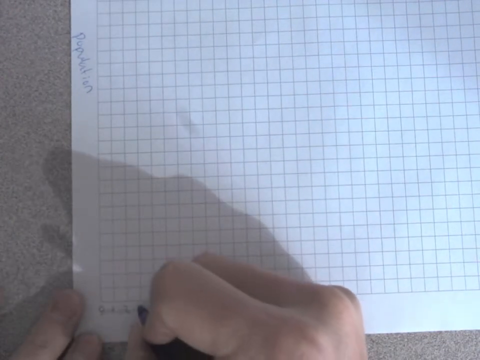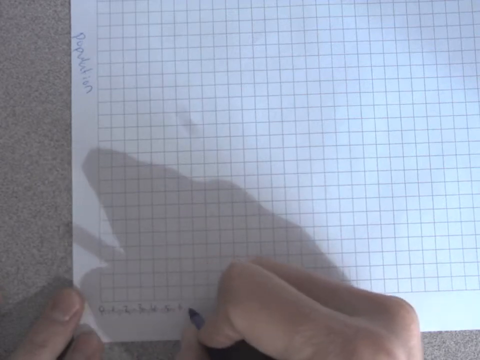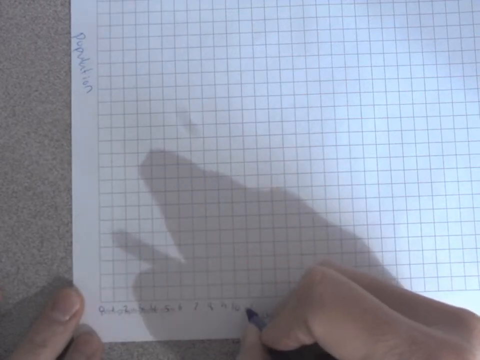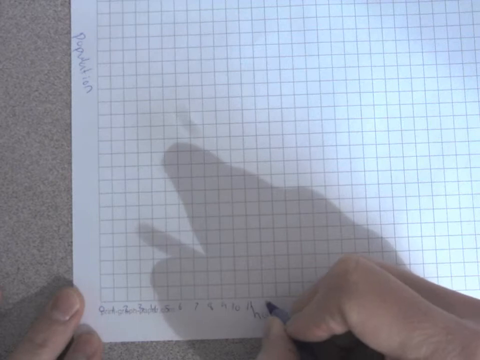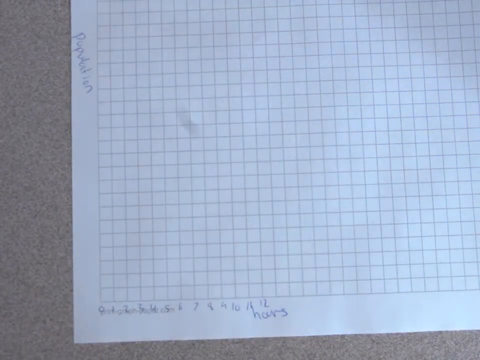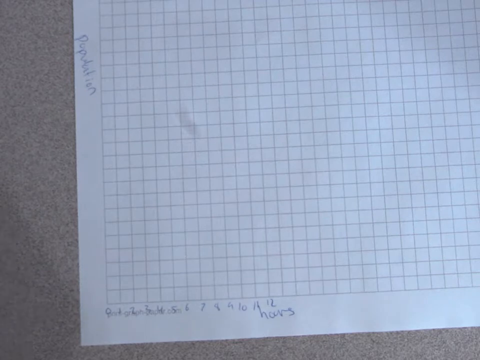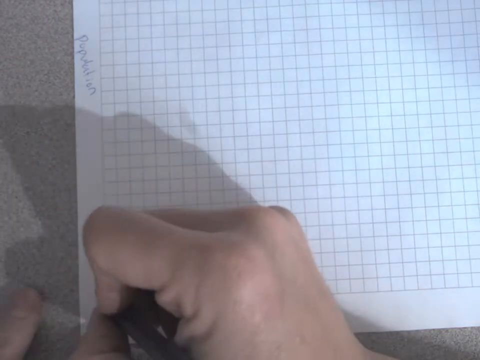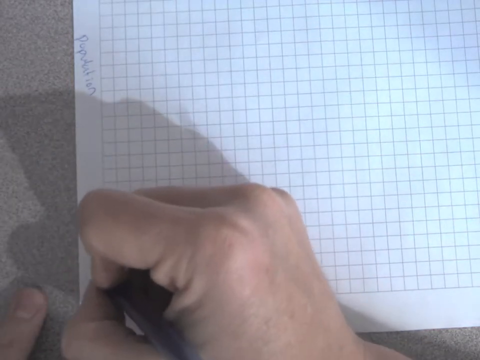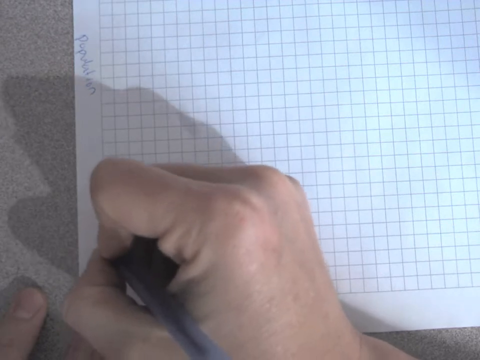And here's the amount of hours that passed: 4, 5, 6, 7, 8, 9, 10, 11, 12, etc. Then going up this way, we're going to have population, and it says to scale it by tens. So 10, 20, 30, 40, 50.